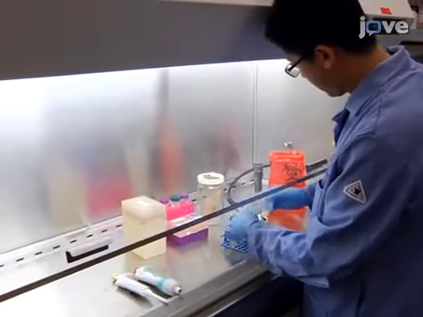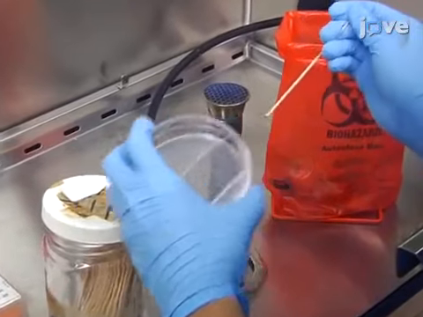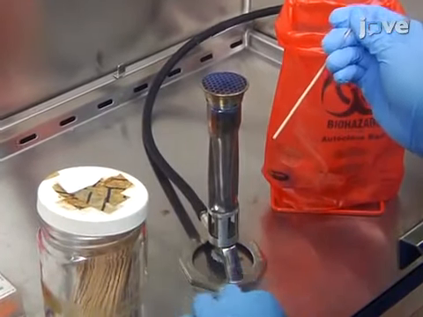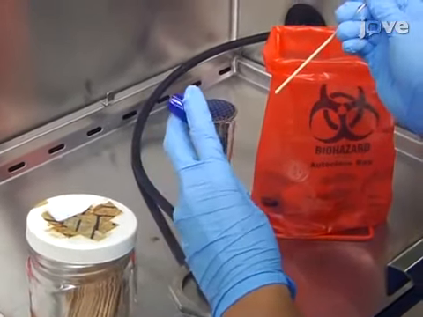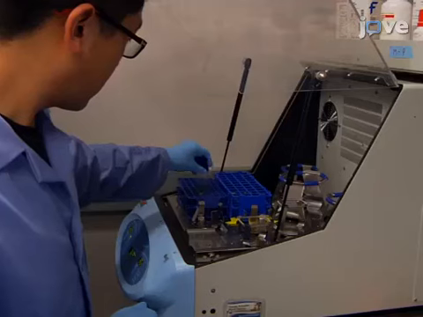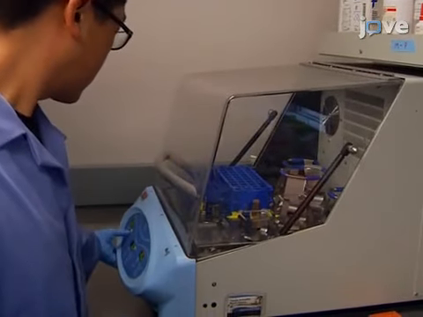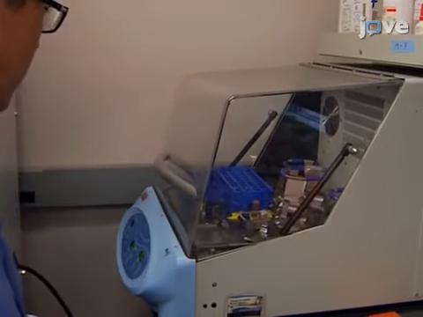Working in a laminar flow hood, transfer a colony of P. aeruginosa, PAO1 GFP, and a colony of E. coli DH5-alpha from an LB plate to separate tubes containing 3 milliliters of LB broth. Incubate the cultures overnight at 37 degrees Celsius while shaking at 225 RPM.